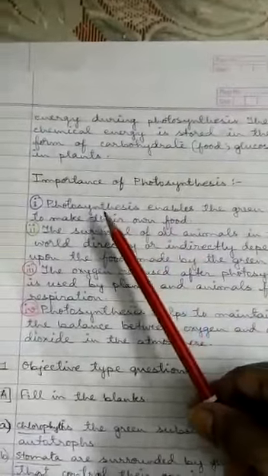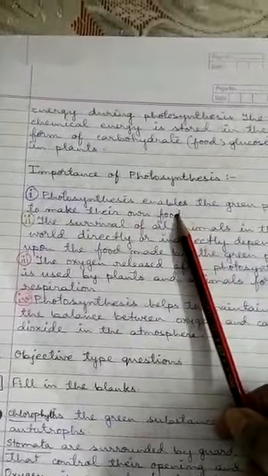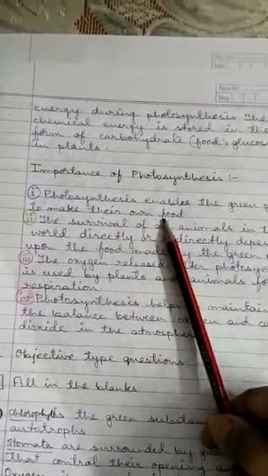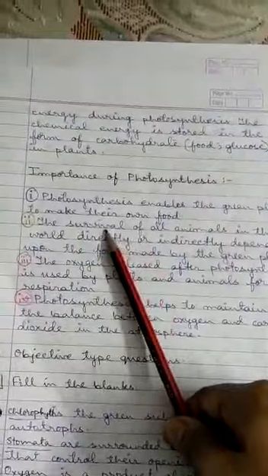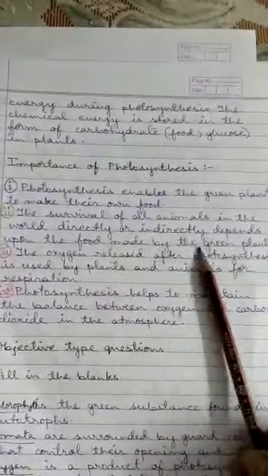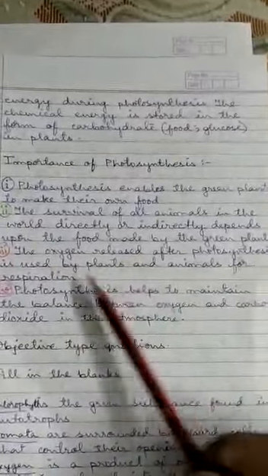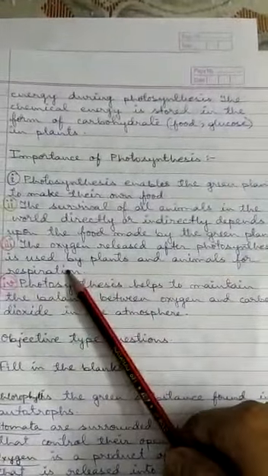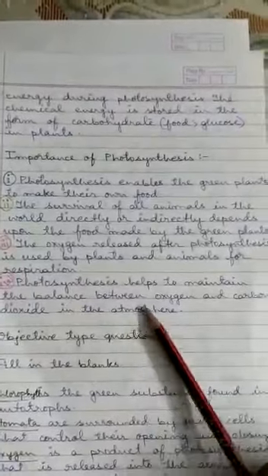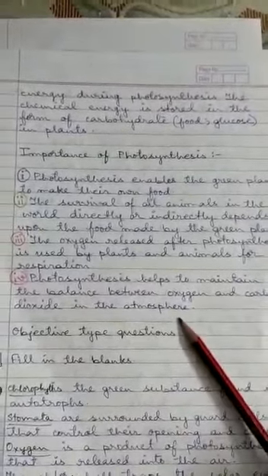Now we will discuss the importance of photosynthesis. Photosynthesis enables, that is, helps the green plants to make their own food. The survival, that is, existence of all animals in the world directly or indirectly depends upon the food made by the green plants. The oxygen released after photosynthesis is used by plants and animals for respiration. Photosynthesis helps to maintain the balance between oxygen and carbon dioxide in the atmosphere.